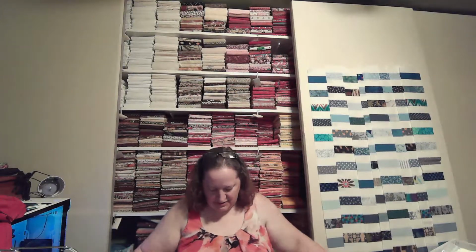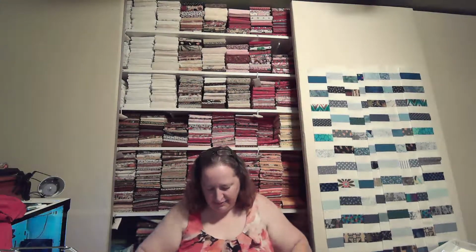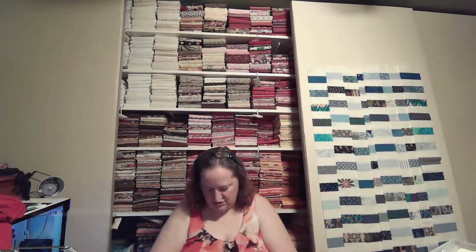Okay, so I'm just going to sit here and tear. So I'm back to the beginning. I'm going to do the big ones first. I prefer to go all the way down on one strip.